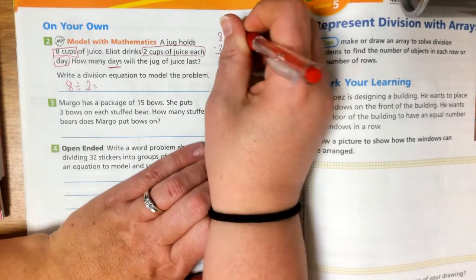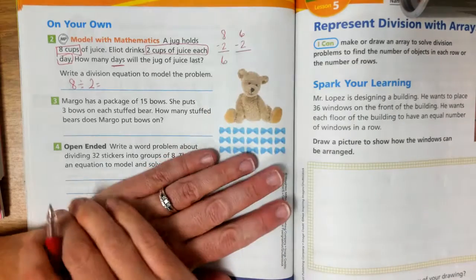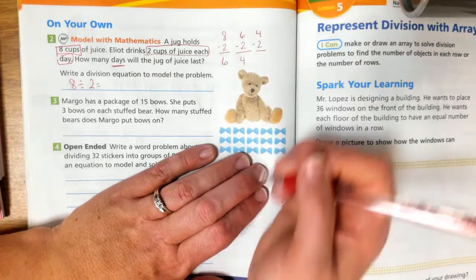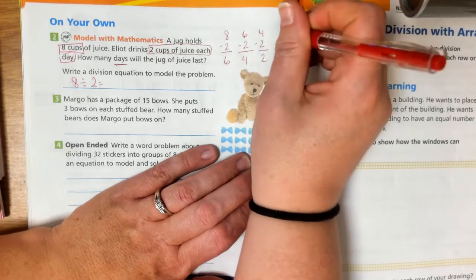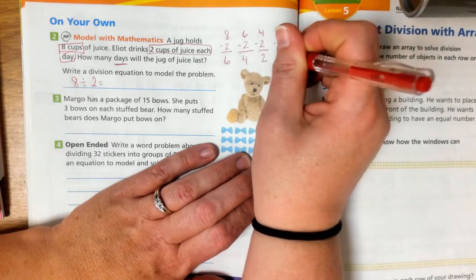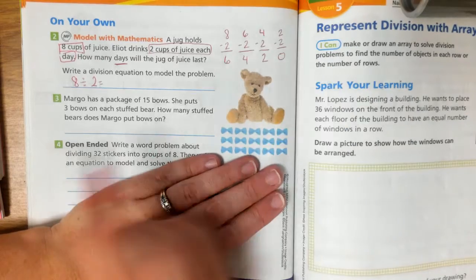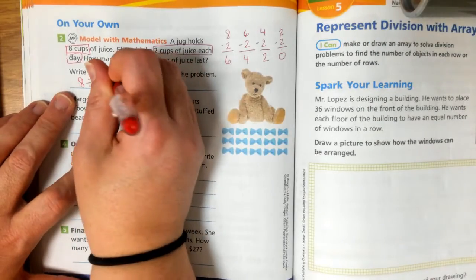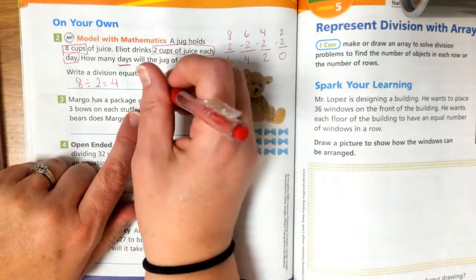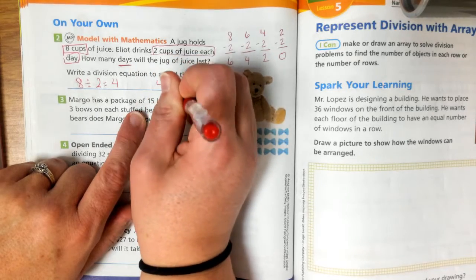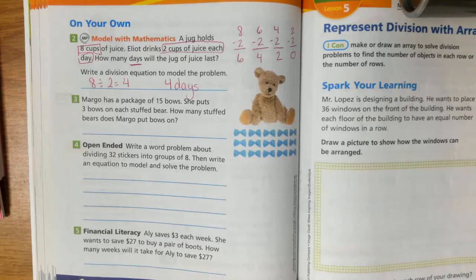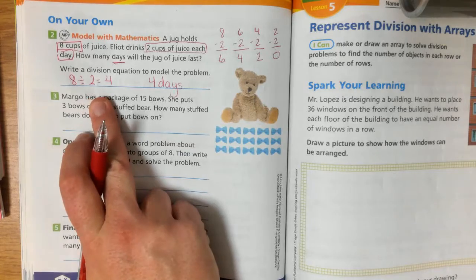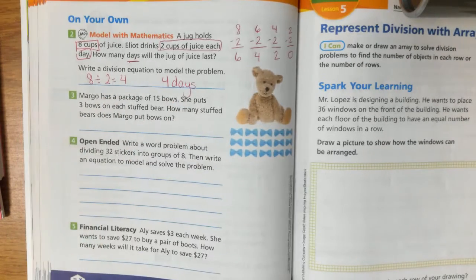6. 6 minus 2 equals 4. 4 minus 2 equals 2. 2 minus 2 equals 0. So we got to 0. So how many times did we subtract? 1, 2, 3, 4. So 8 divided by 2 equals 4. So that means the jug of juice will last 4 days. So we did our repeated subtraction, and we showed our division problem, and then we have our 4 days.